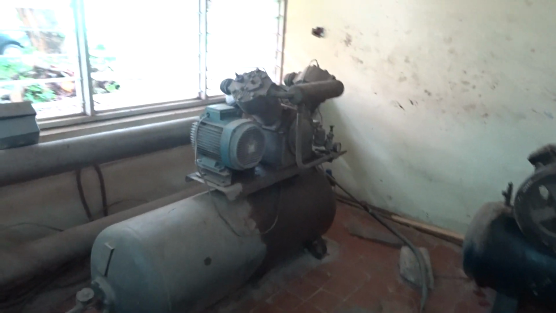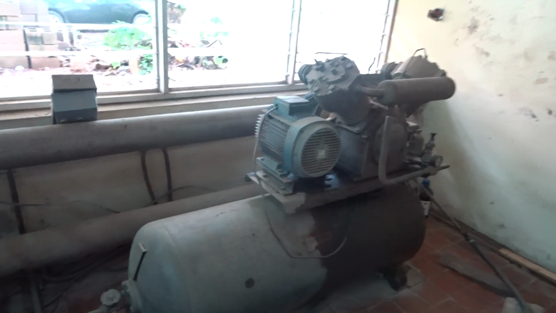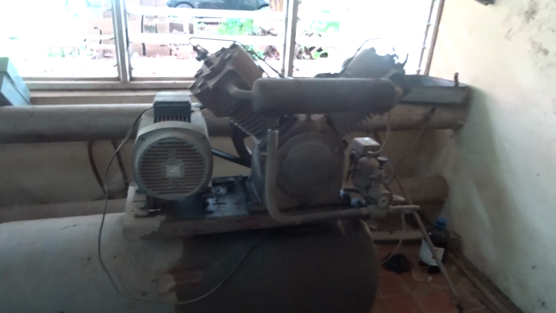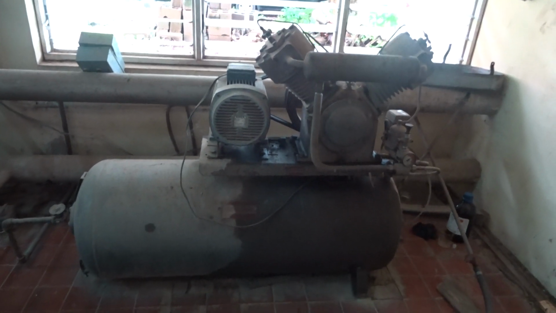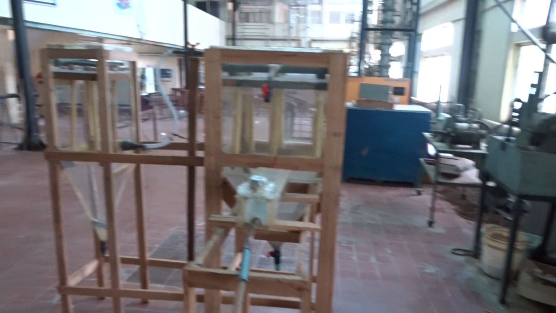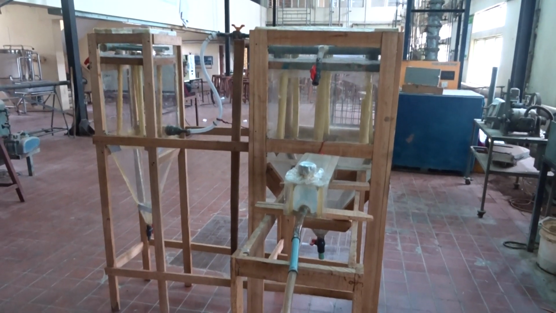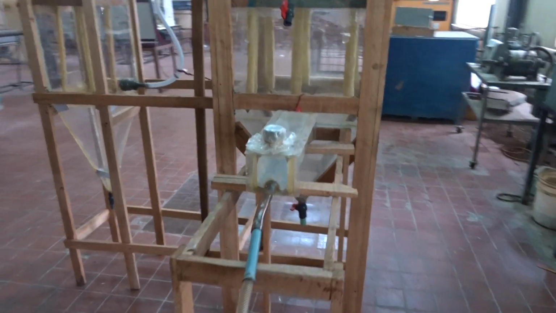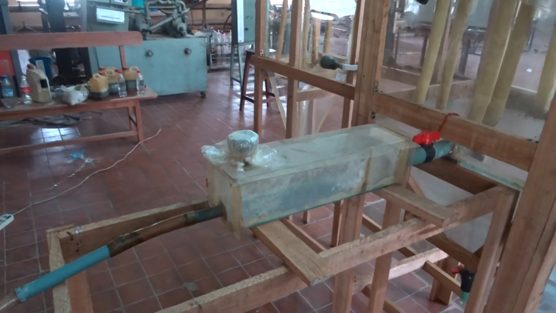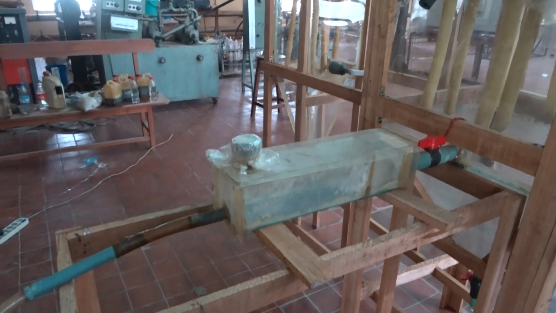So I will take us through, one after the other, what the whole setup is all about. Starting from the compressor, that's popularly known as the blower. I introduce fresh air into the setup. First of all, this is where the dust-laden air will be introduced into the setup. I mean the baghouse.